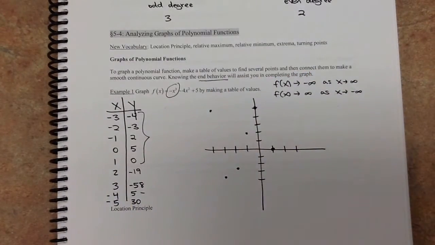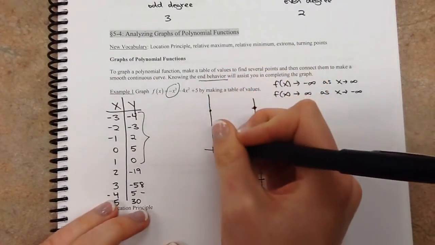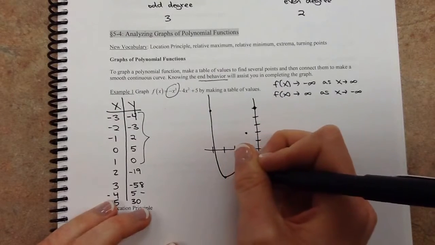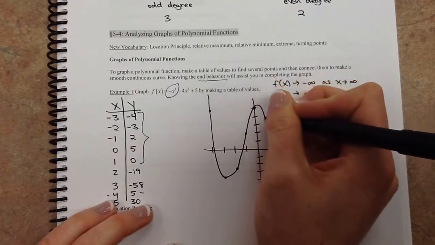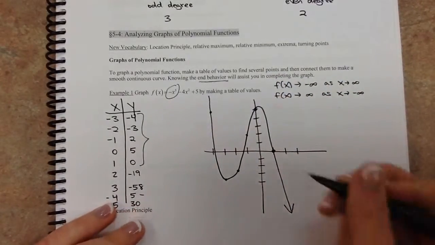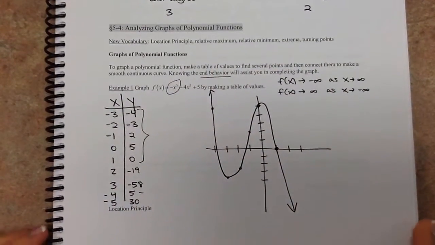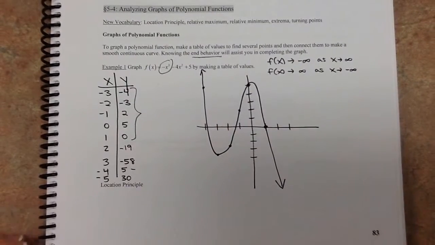All right, so just do your best to kind of connect the dots here. So we know off to the left, it should be just shooting up like this. And then it does this. Comes up to this point, turns around, and then it's just going to go down towards negative infinity. So it's going to look something like this. And we're just going for a sketch. It doesn't have to be perfect.